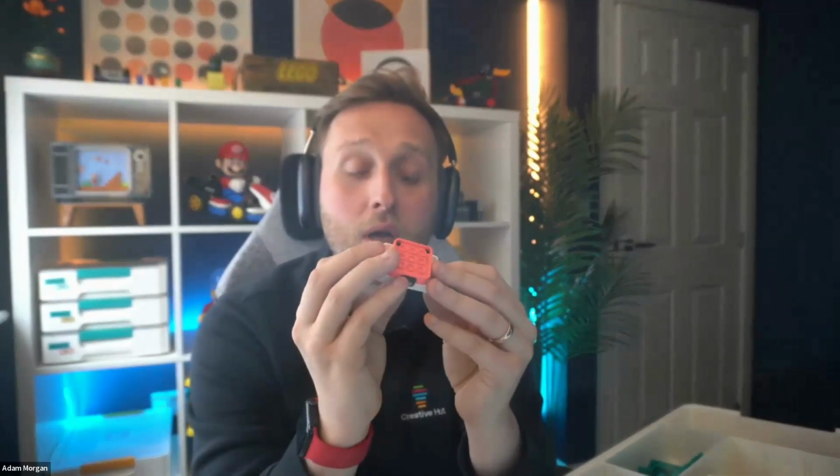And then the final piece of hardware is the color sensor. So very similar to the color sensor in the Spike kits, we've also got one here.